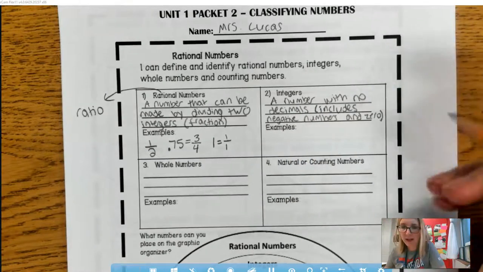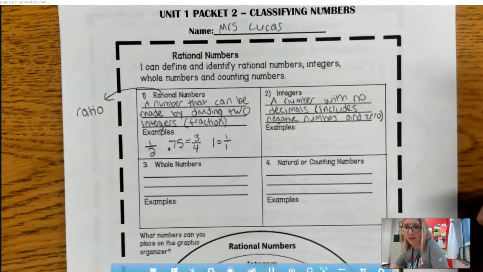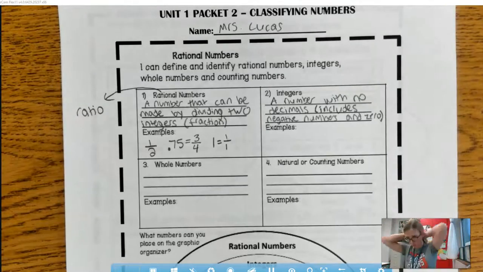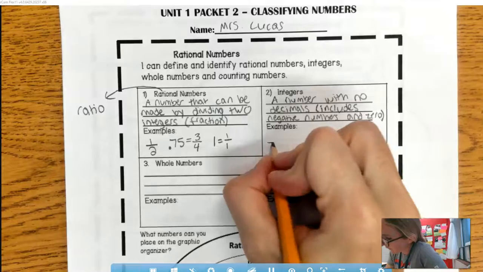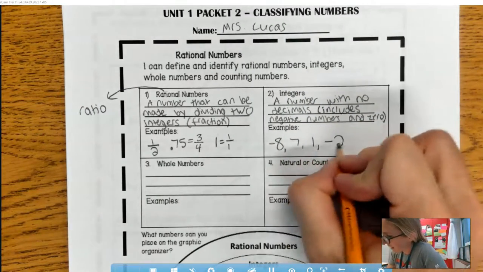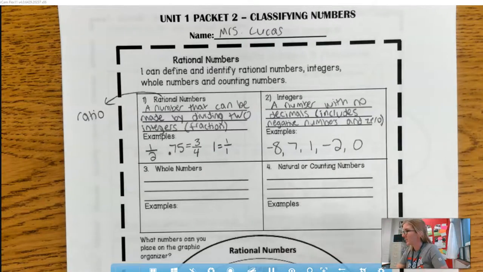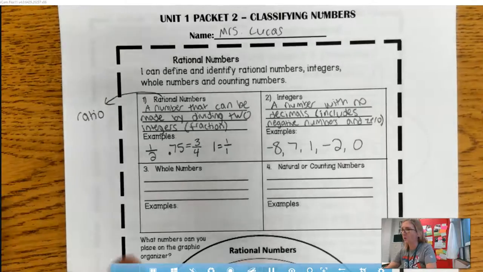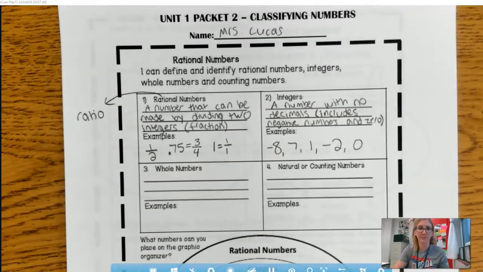So it's basically any number that doesn't have a fractional part or a decimal. So -8, 7, 1, -2, 0. These are all integers, right? So think of a traditional number line. It would be all those numbers on the number line.